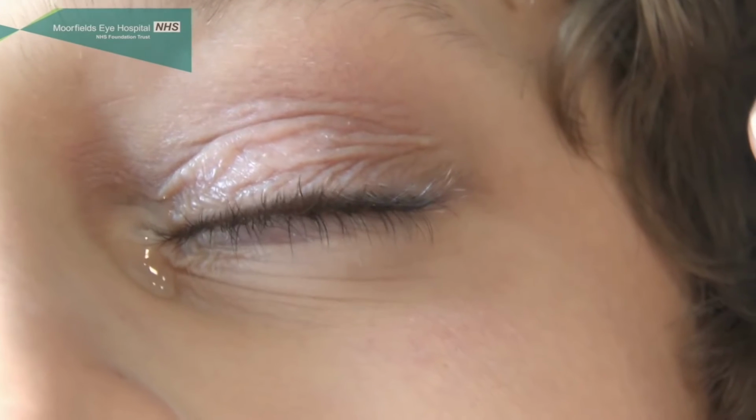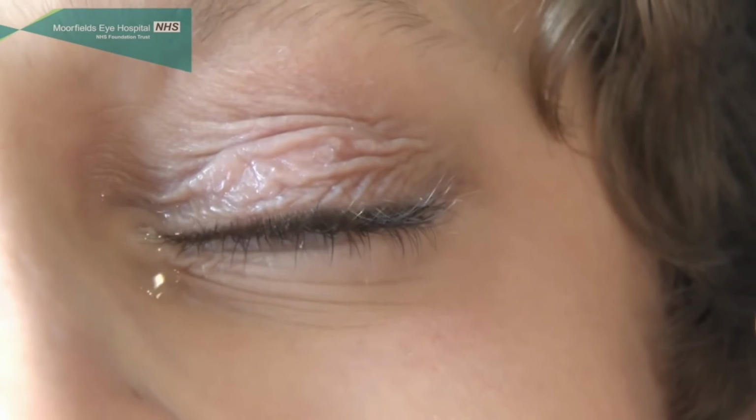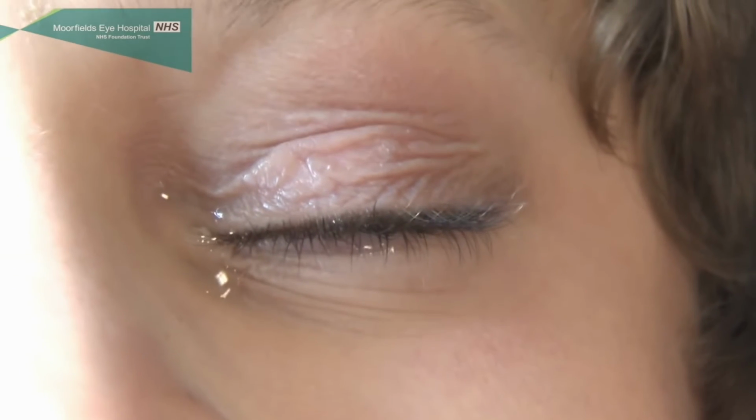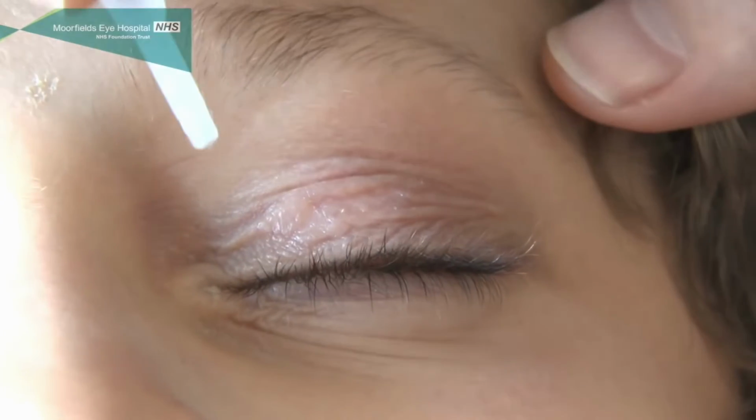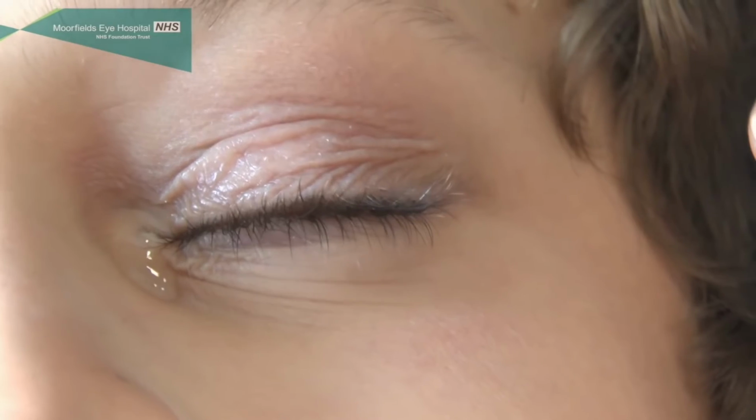Your child can then open their eye, and you can gently pull their lids apart using your index finger and your thumb, and the drops will roll into the eye. This is best done with the child lying flat in bed. Whenever you can, older children needing long-term drops should be encouraged to put the drops in themselves.